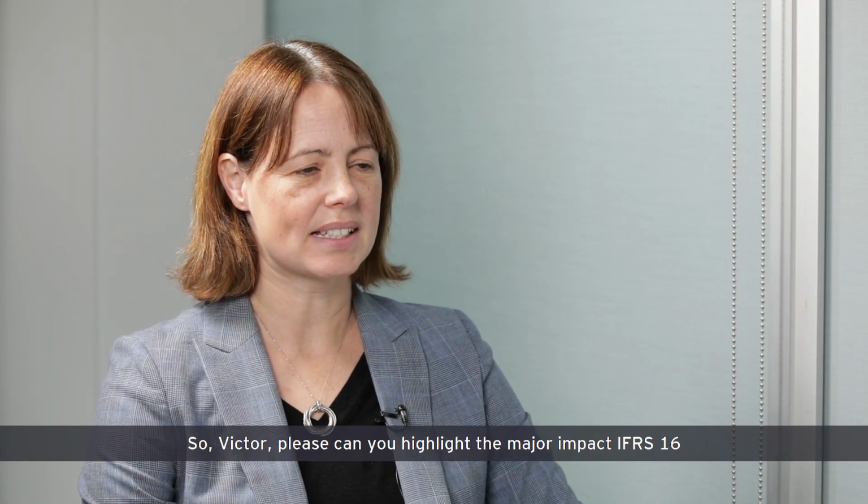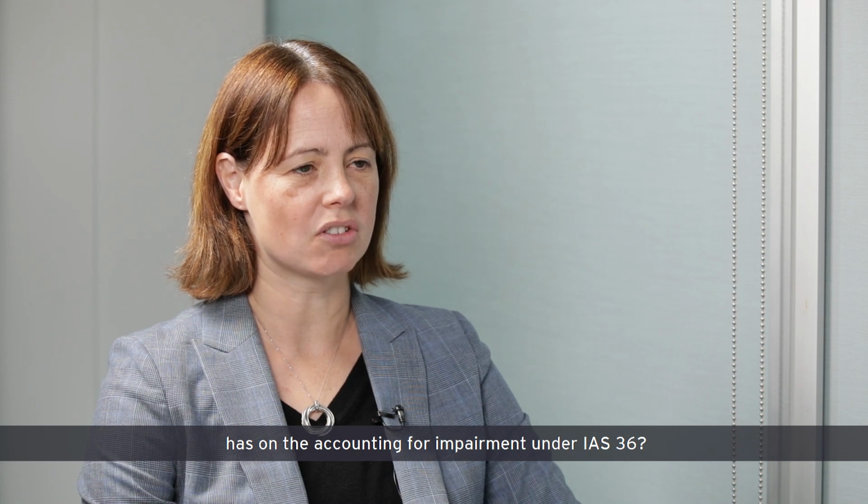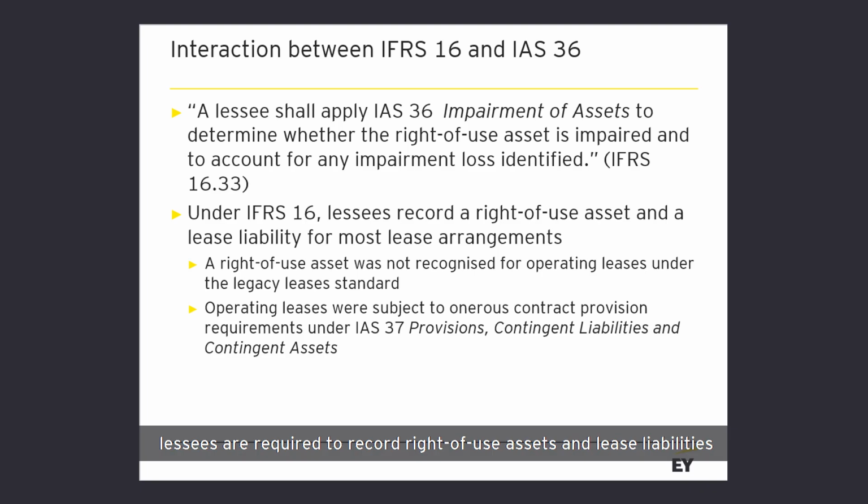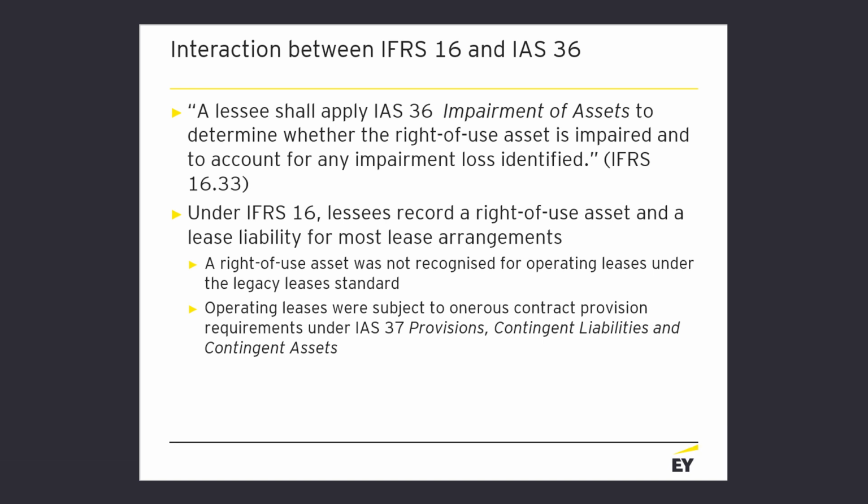So Victor, please can you highlight the major impact IFRS 16 has on accounting for impairment under IAS 36? Sure. Under IFRS 16, lessees are required to record right-of-use assets and lease liabilities in most lease arrangements in their statements of financial position, and right-of-use assets are required for impairment testing under IAS 36.